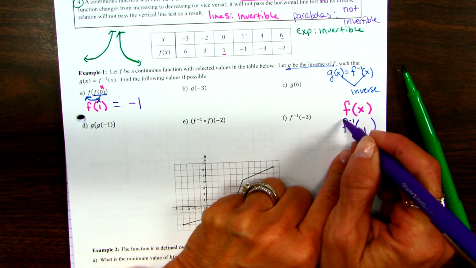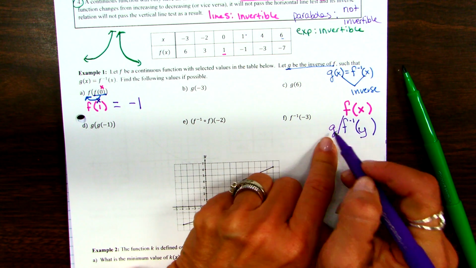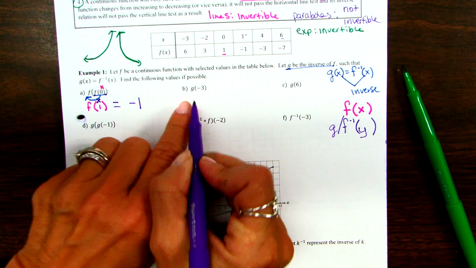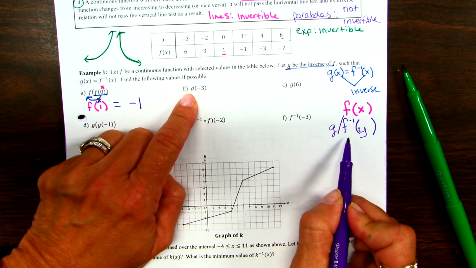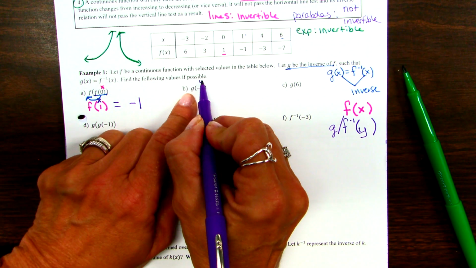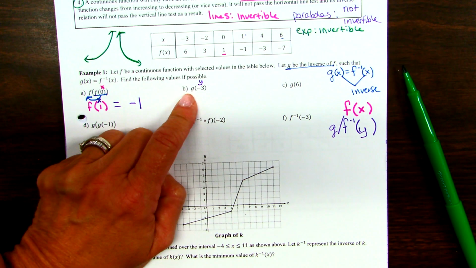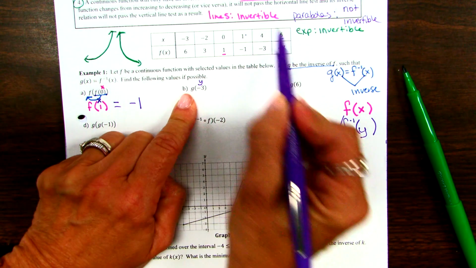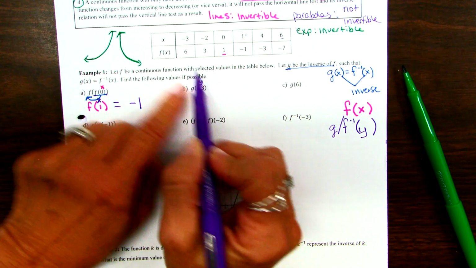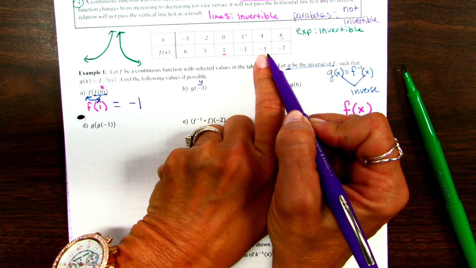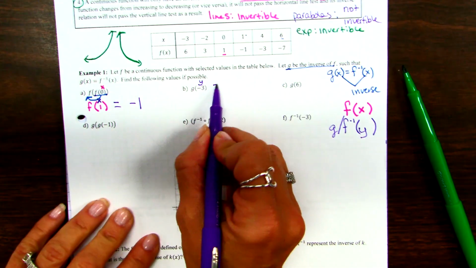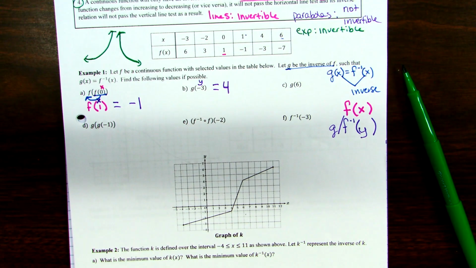Y. So in this problem, they call g the same as the inverse. So when I see that, I know I'm talking about the inverse, so this is the y value. So when I go to this function, I go to the y value of -3 and grab the x value.